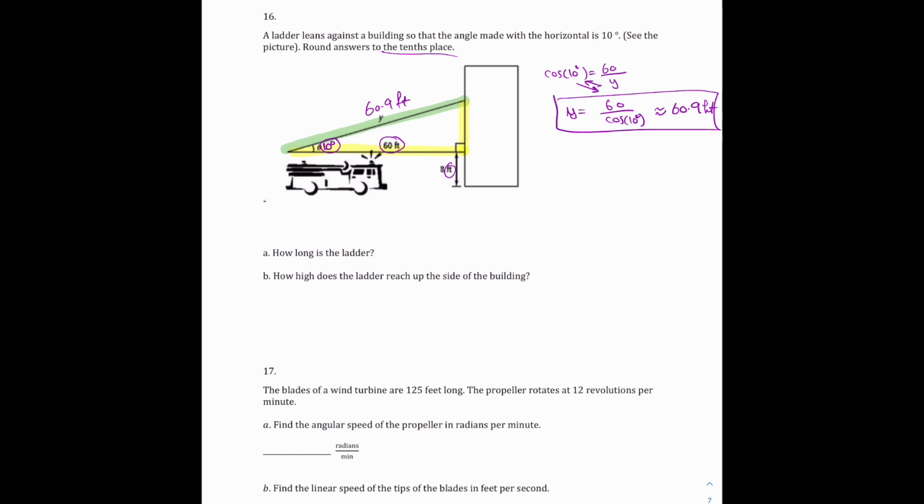Now we need to find how high the ladder reaches up the side of the building. Notice how they give us the height of the truck, which is the height of the ladder, which is about 8 feet from the ground. So in order to find the total height of the ladder, we're going to find this side, which I'm going to call A, and then we're going to add the 8 feet to the height A to find the total height.